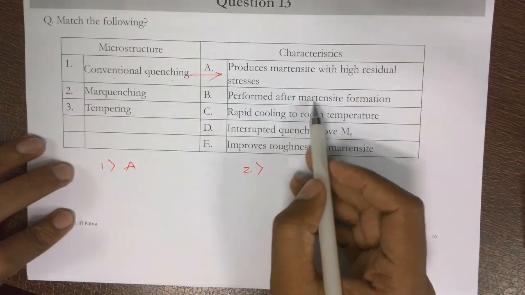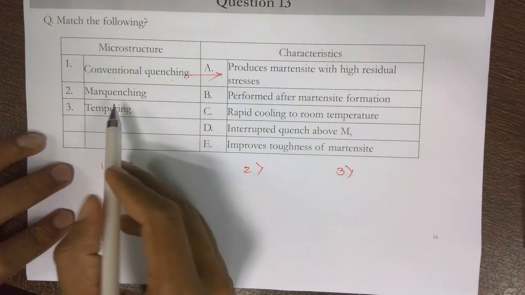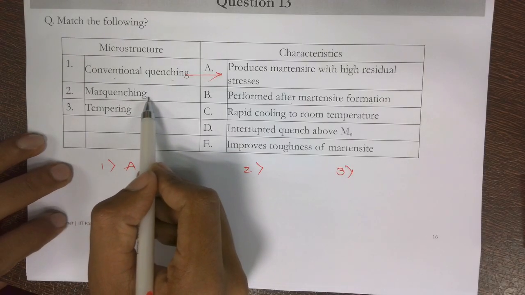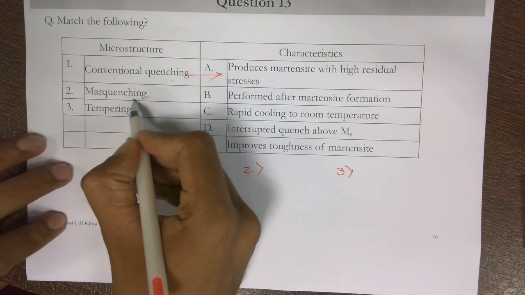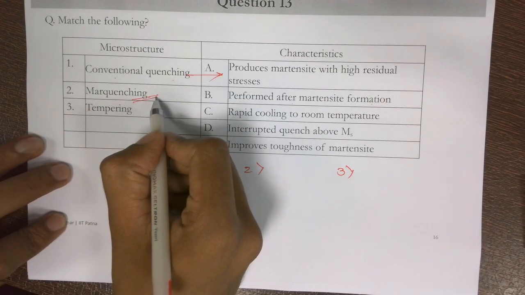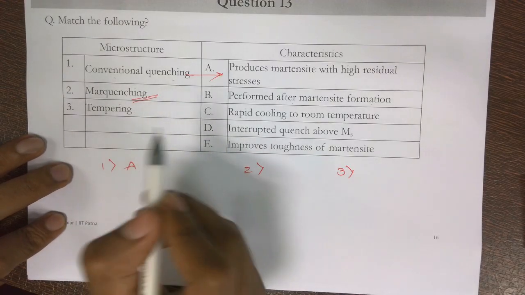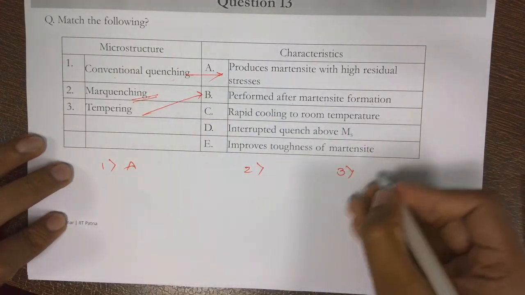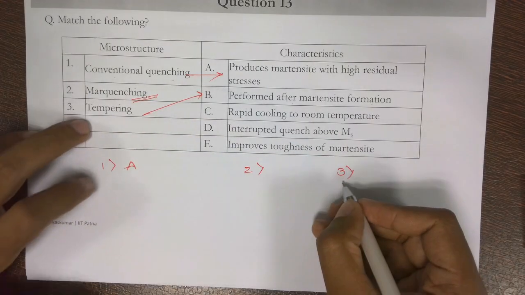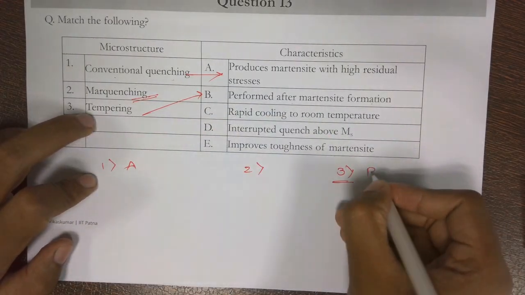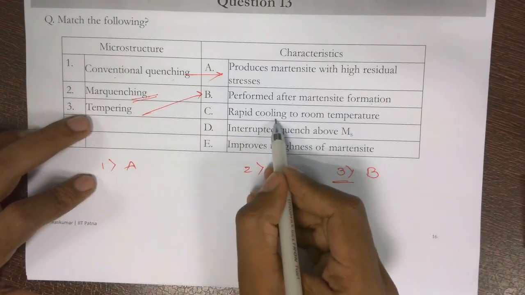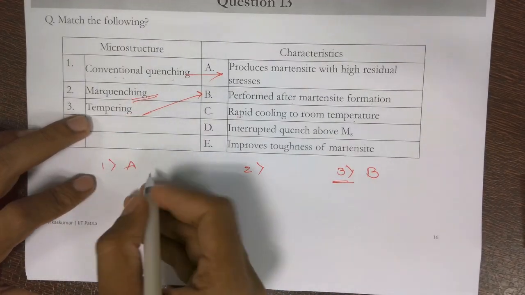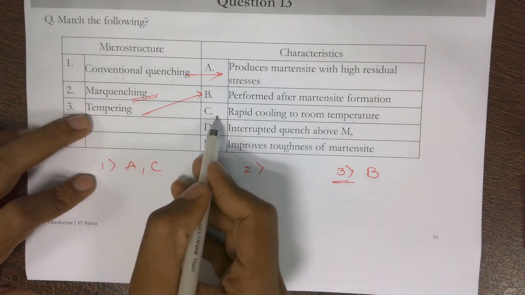Performed after martensite formation. Obviously, mar quenching is not performed after. Mar quenching is also one of the paths by which we form the martensite. So tempering is the one which is performed after the martensite formation. So for box 3, B will come. Rapid cooling to room temperature is again conventional quenching. Option C will fit to 1.